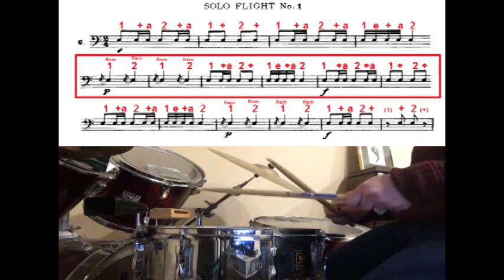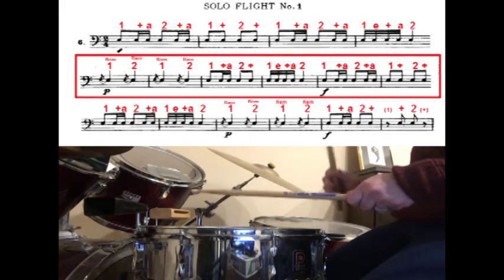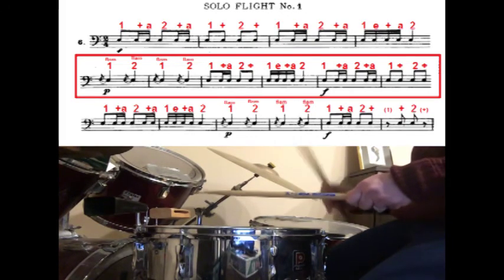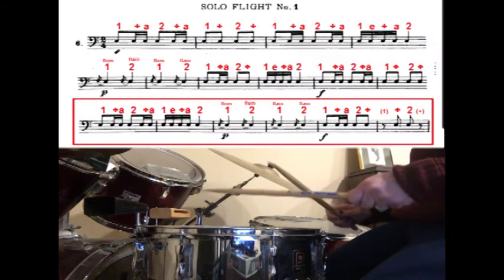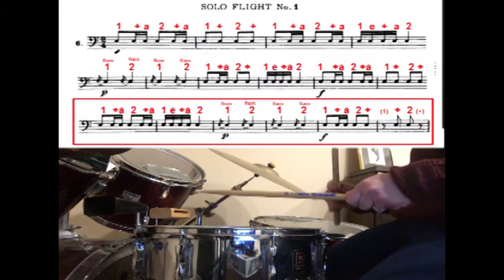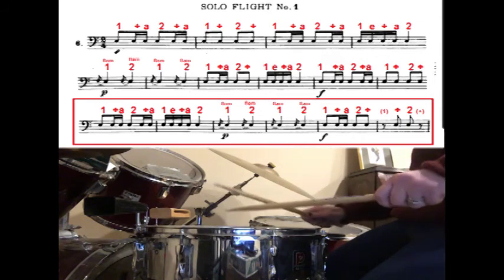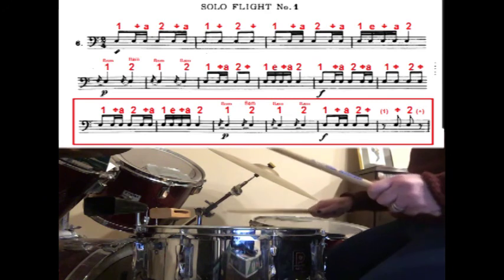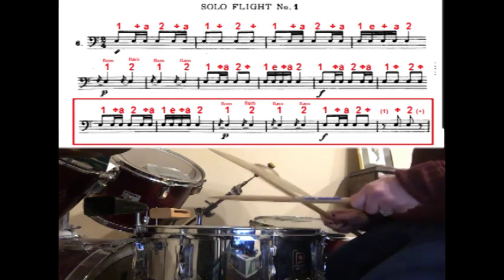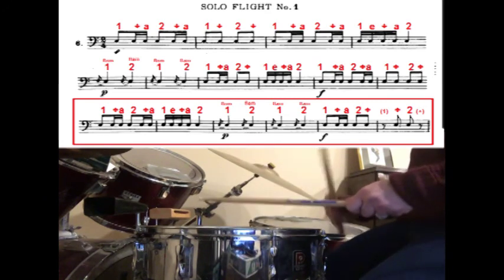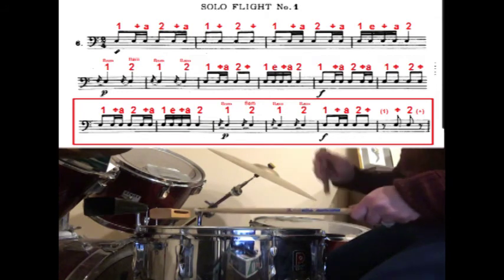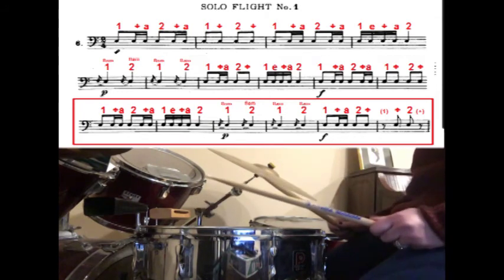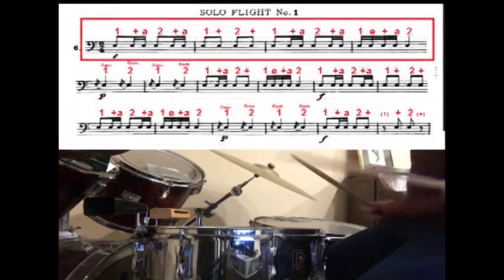Where it says forte on the second line, we have 1 and a 2 and a 1 and 2 and. We're on the third line. 1 and a 2 and a 1 E and a 2. Now we're going to go back to our flams. 1, 2, 1, 2. Last two measures of the song. 1 and a 2 and, rest and 2, rest. Let's play it on the snare drum. Here we go from the very beginning.